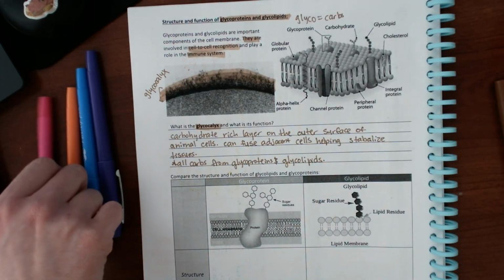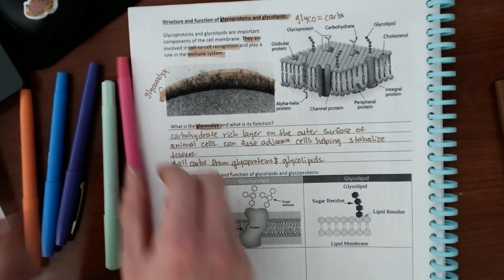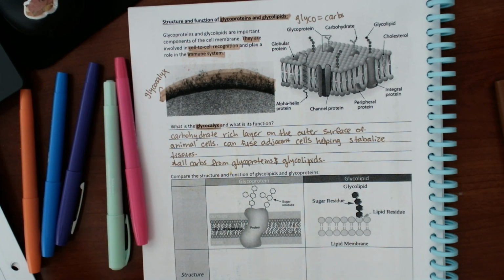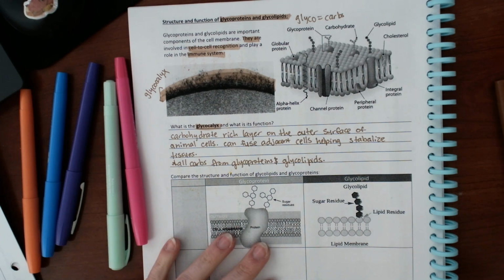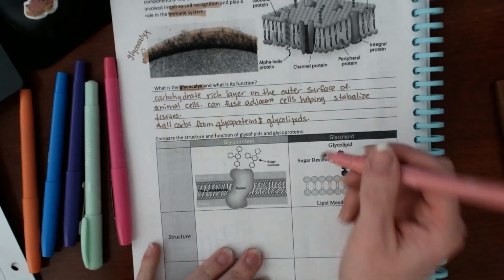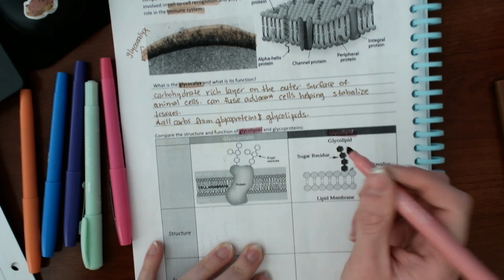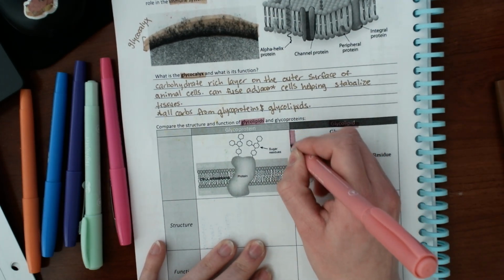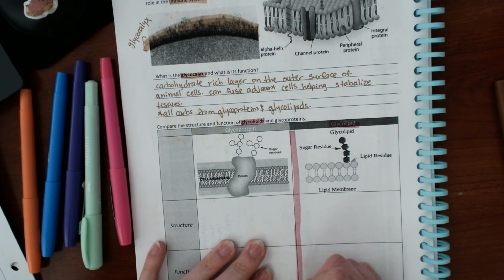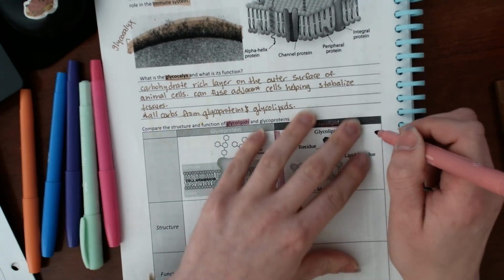I'm in a pink mood today. Where's the pink one? There we go. So glycolipid.